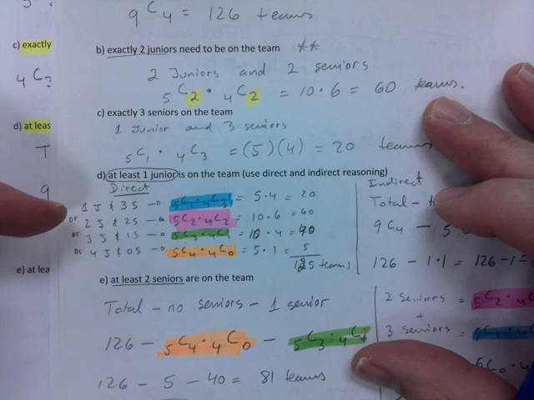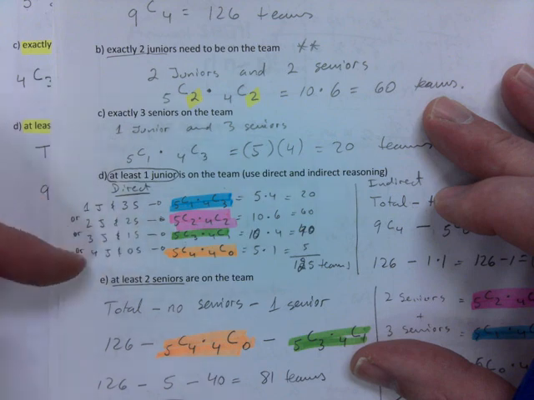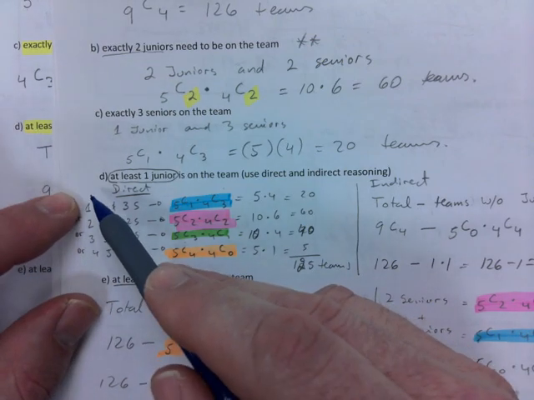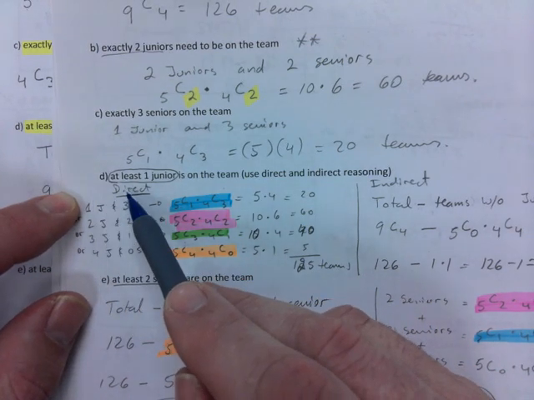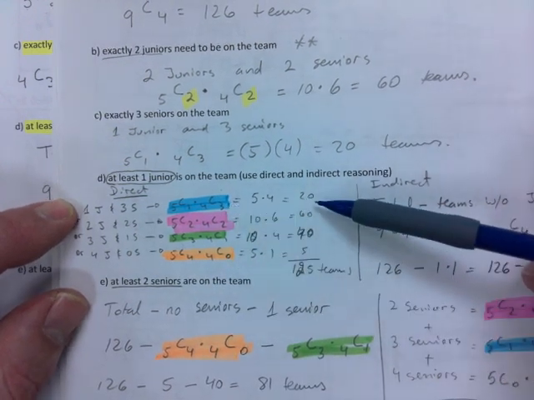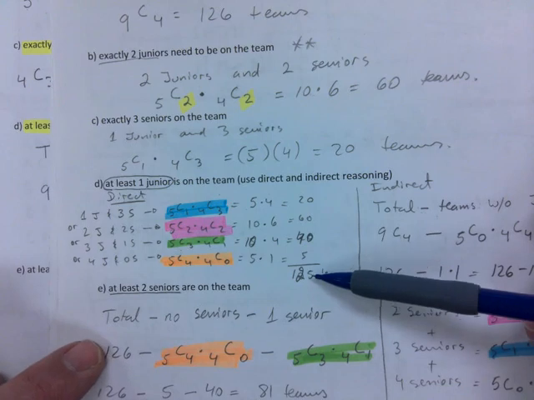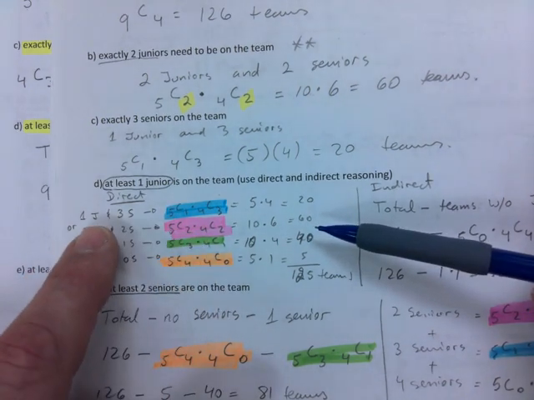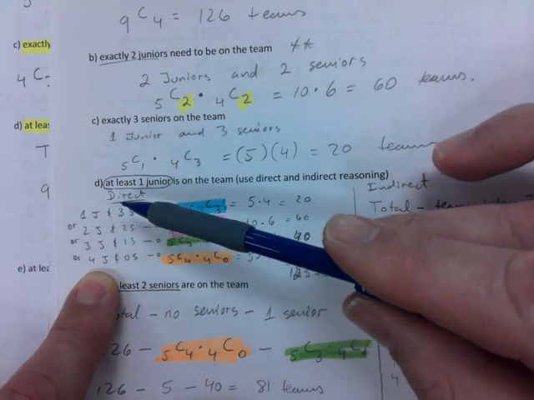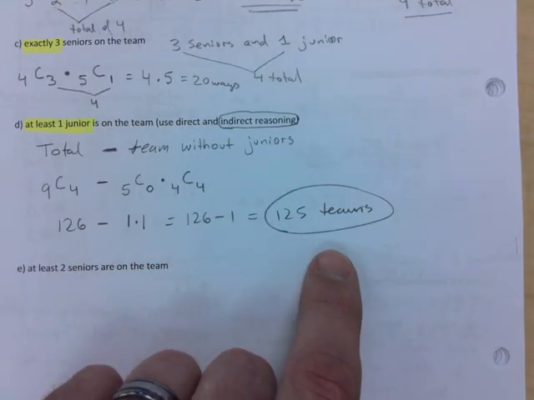I did a direct, so I went through all the scenarios: one junior, three seniors; two juniors, two seniors; three, one; four, zero. I missed the zero juniors and four seniors at the top, but this would be the direct way of doing it, considering all the scenarios: just one junior or two or three or four, because again, you want at least one junior. So I did not include the zero juniors here when I added. Instead I chose to go indirect.